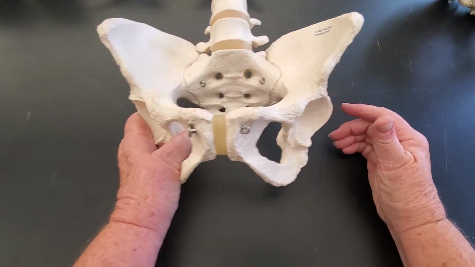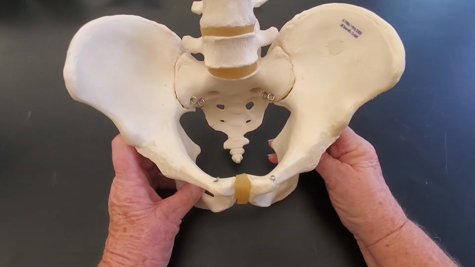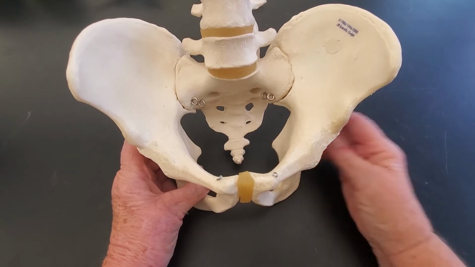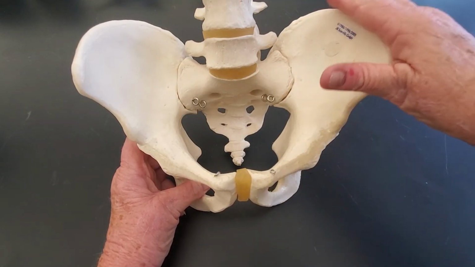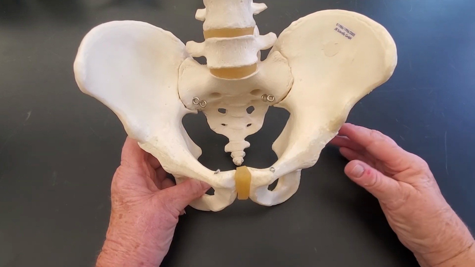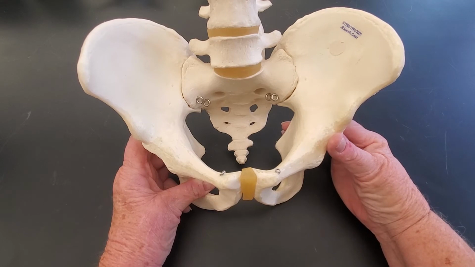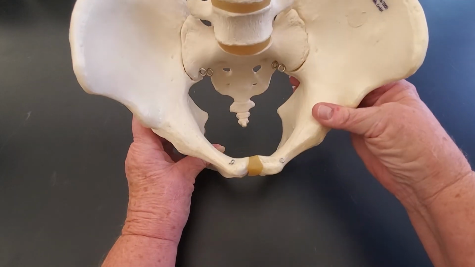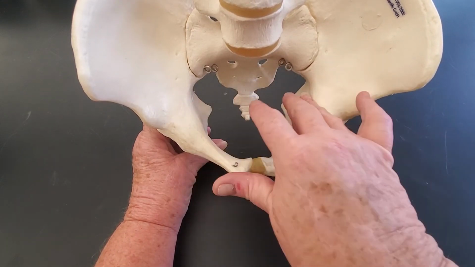Now let me pull the male pelvis in here so you can see how it is relatively different. All right, so here's our male pelvis. The iliac crests in the male pelvis sit up higher. Now remember I talked about that pelvic outlet and how it's much rounder and wider in the female. If you look into this male pelvic outlet, you see it's definitely narrower.